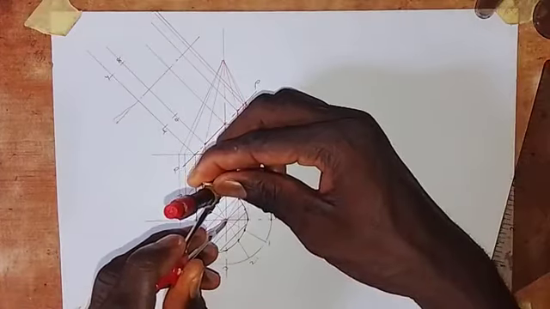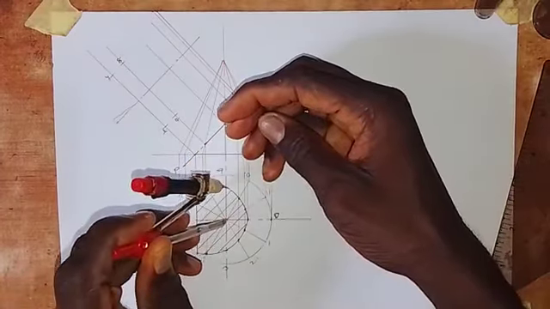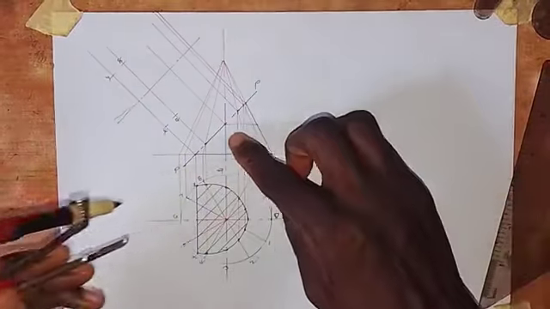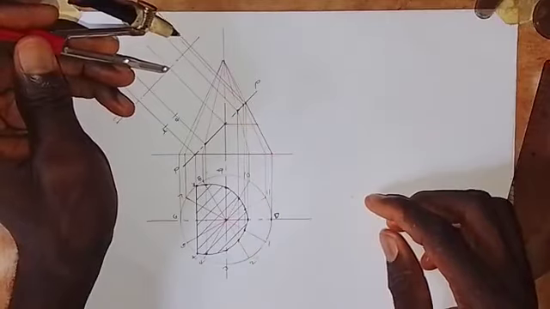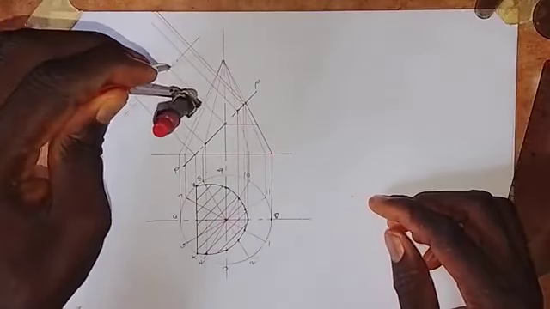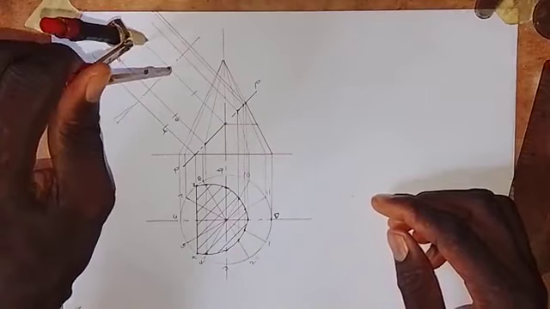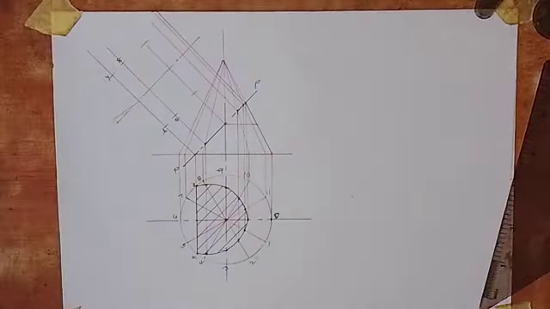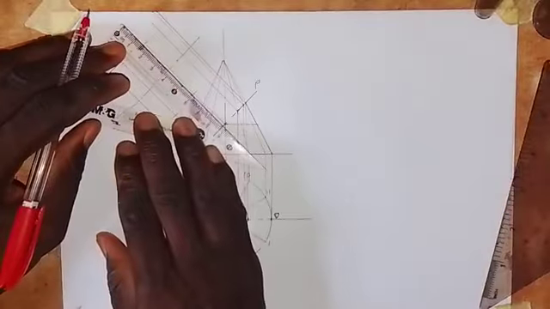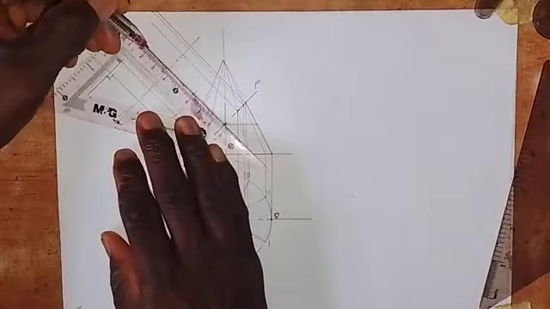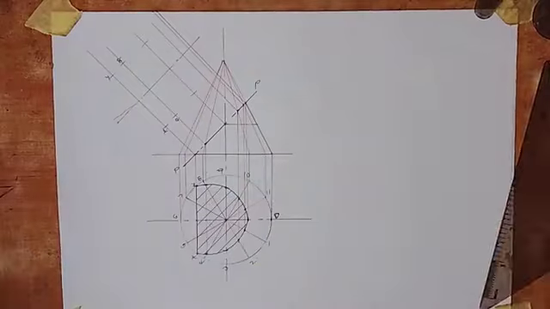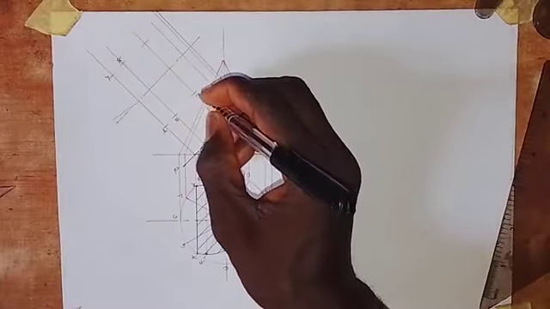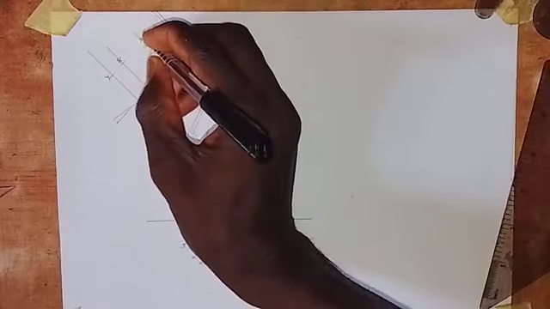So extend from that midpoint to 9 or to 3, any one of them. So this is line 3 and 9. So put the pin here, make an arc here like this, and then make an arc here. So I will need to extend this line out a bit. So we have this. So this is 3, and this is 9.